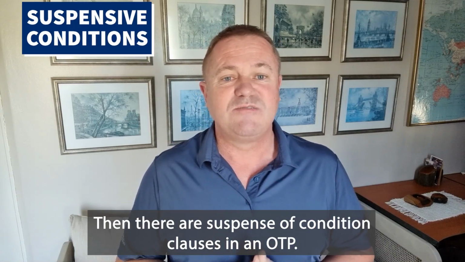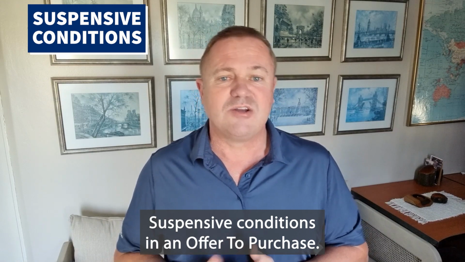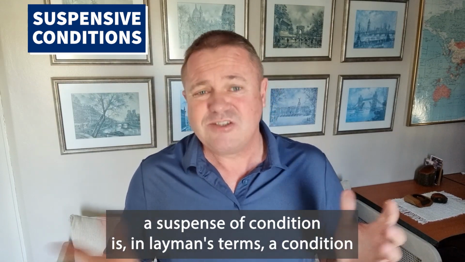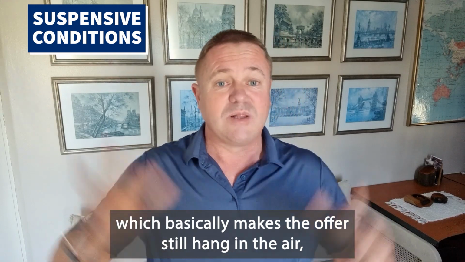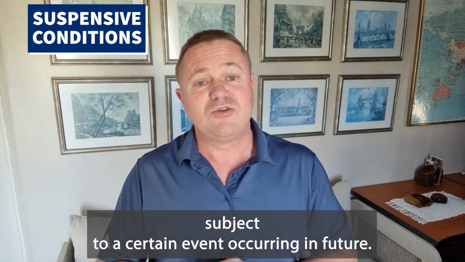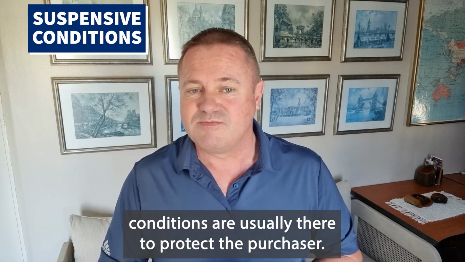Then there are suspensive condition clauses in an OTP. Suspensive conditions in an offer to purchase. A suspensive condition is, in layman's terms, a condition which basically makes the offer still hang in the air, subject to a certain event occurring in future. The most common suspensive conditions are usually there to protect the purchaser.